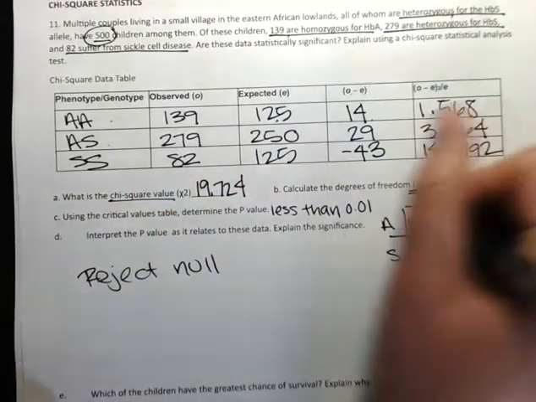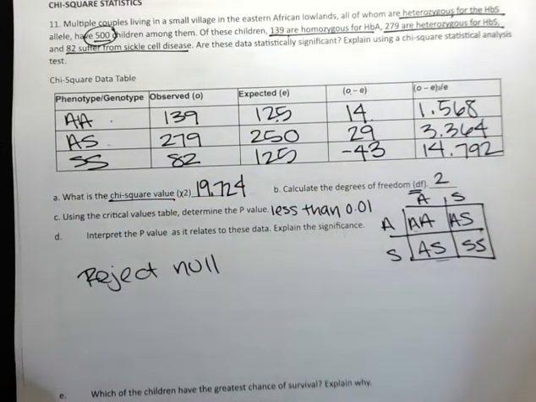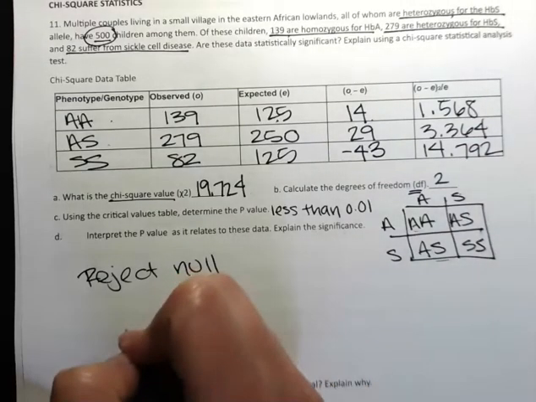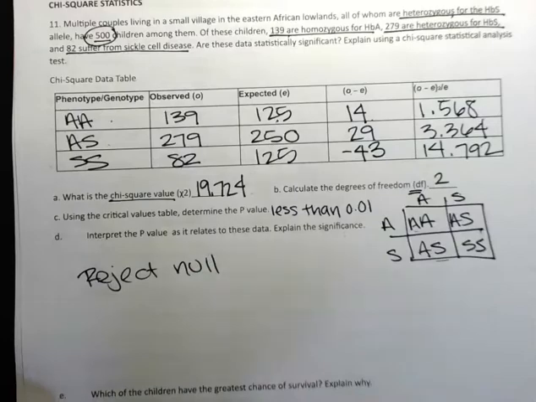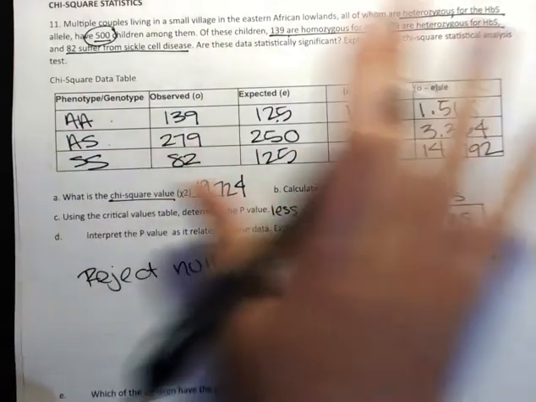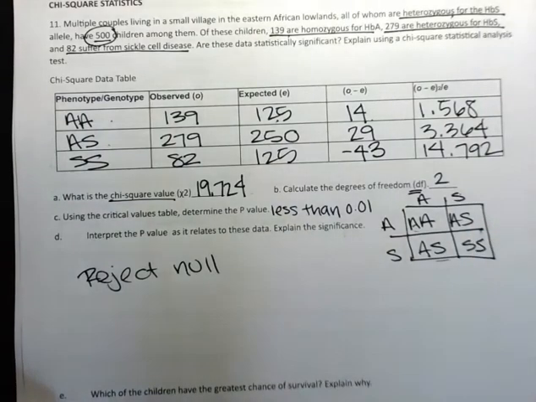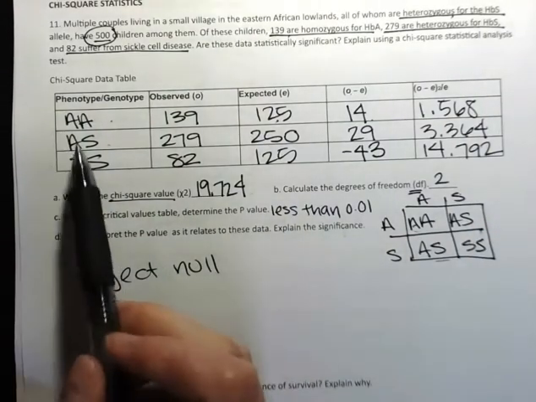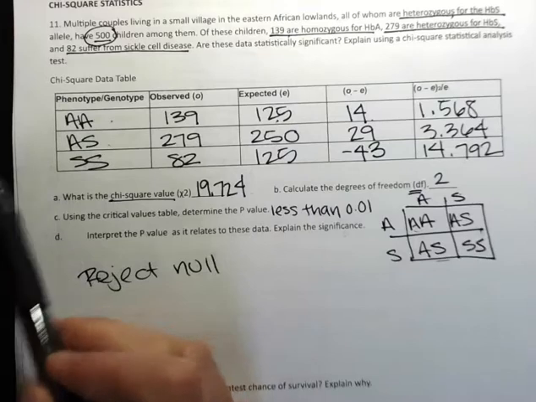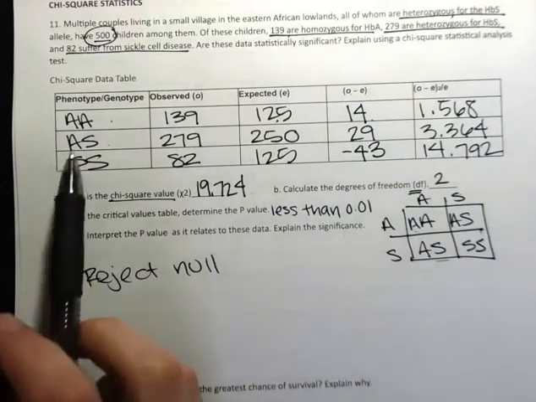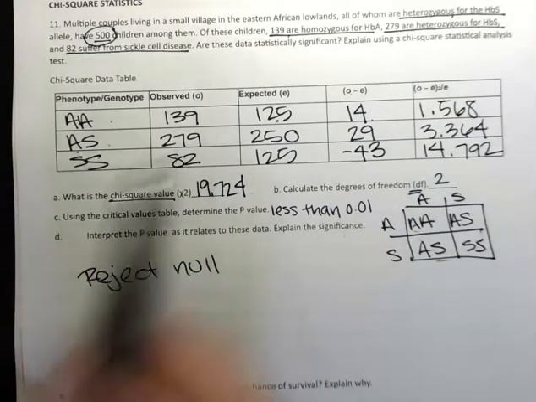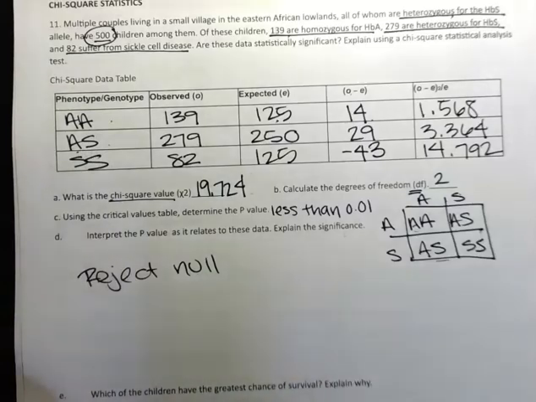Which is basically that it's just normal dominant or recessive inheritance. There's nothing else going on, which means that something else is contributing to this inheritance. Now, that doesn't mean that A or S is dominant or recessive. It just means that some other pressure is being exerted.